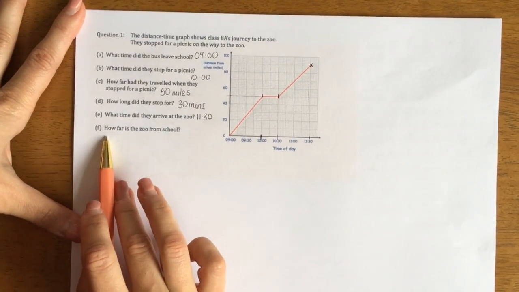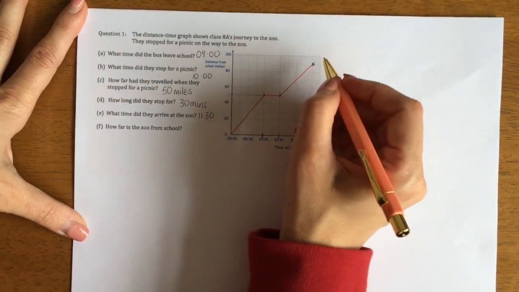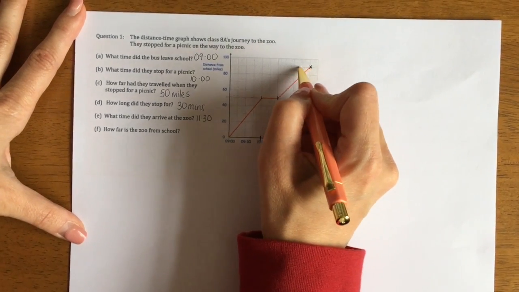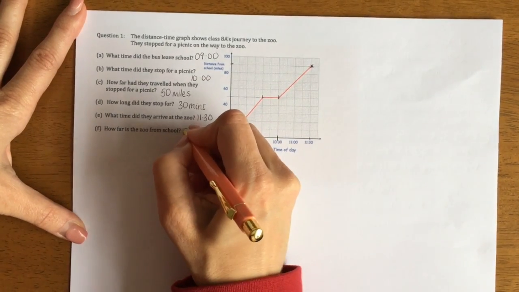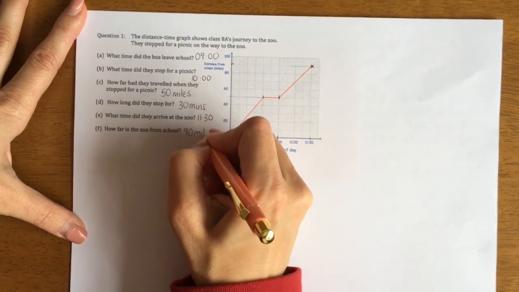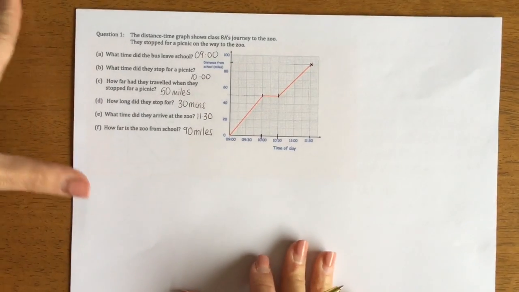And then the last part, how far is the zoo from school? So I read across for the distance now. So it's here, halfway between 80 and 100. So it's 90 miles. Have a go at some of the questions yourself now.